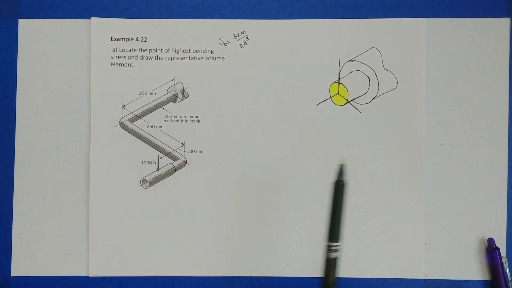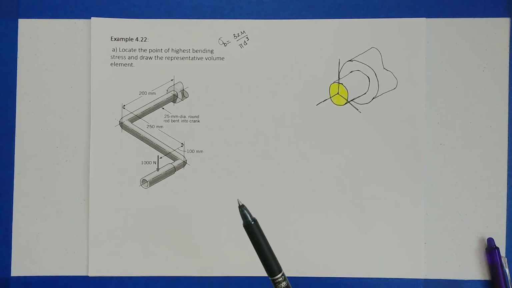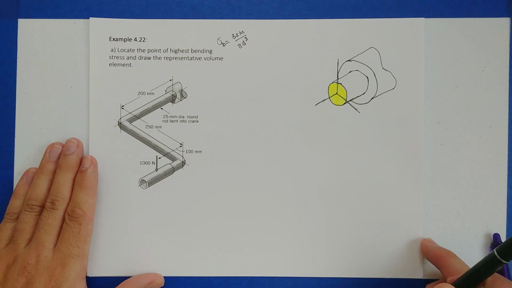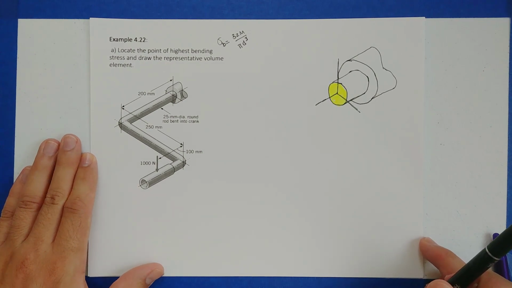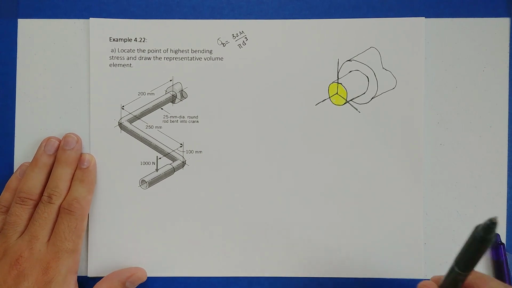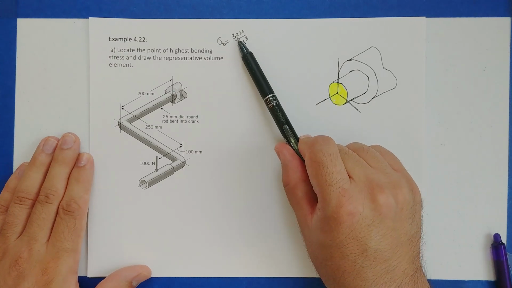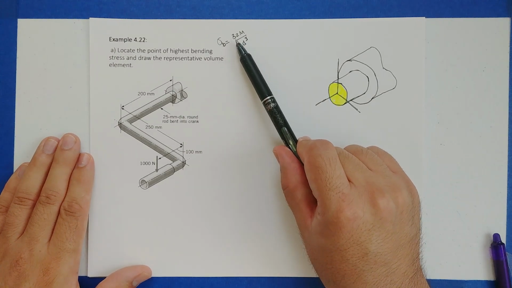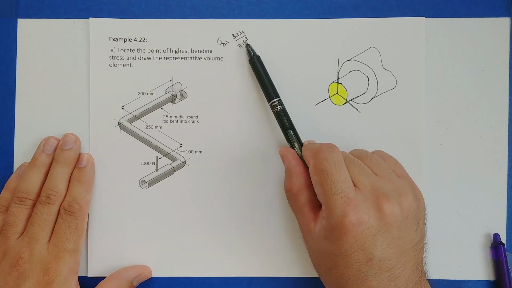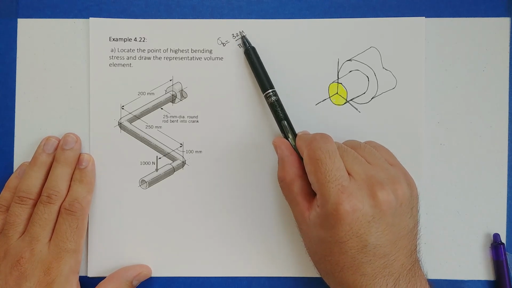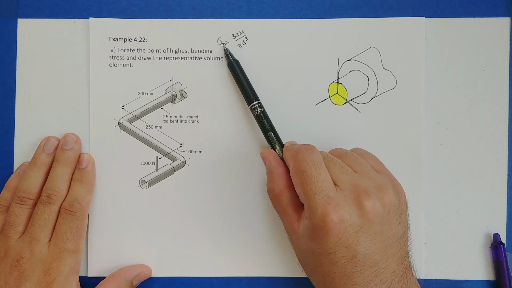If this was a regular 2D problem, you might be thinking of doing a shear moment diagram and figure out where the moment is biggest. This one we can do by inspection. We know that the formula for bending is 32 times M over pi d cubed. So in this formula, what could change to give us higher stresses?